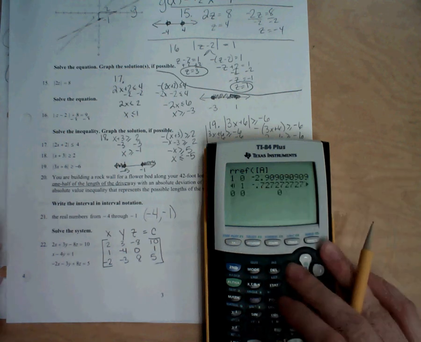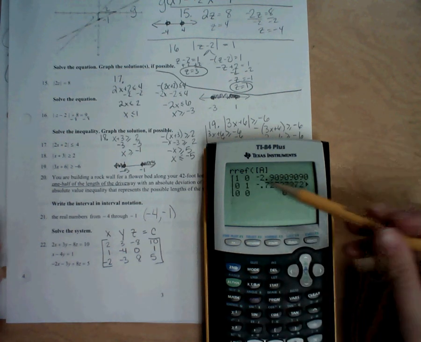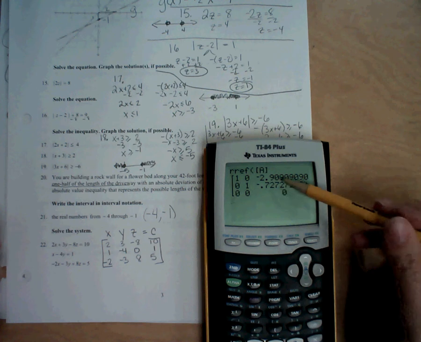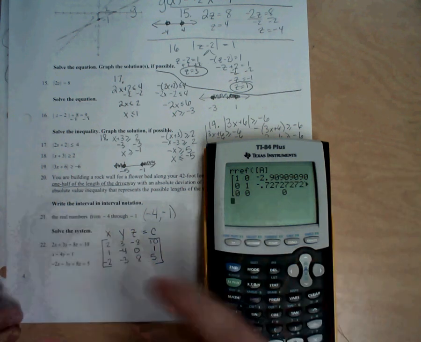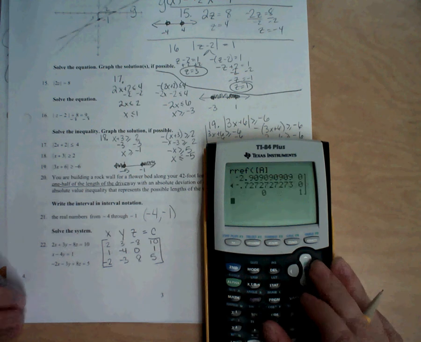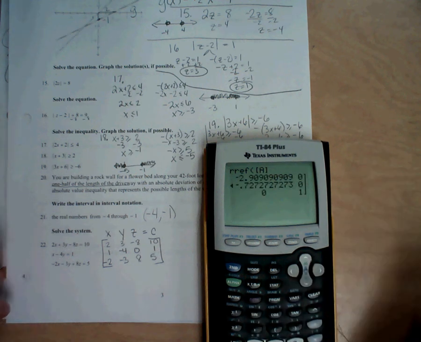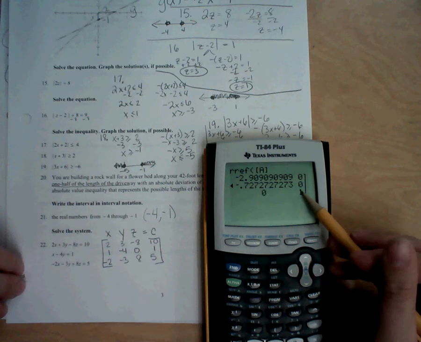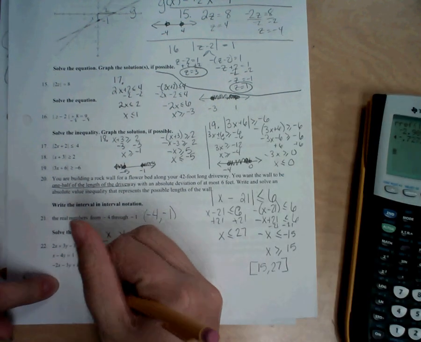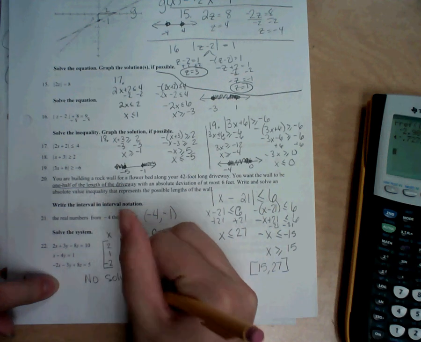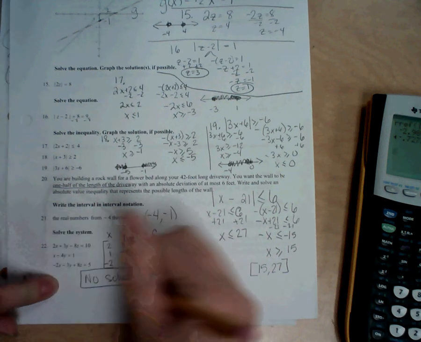Normally I'm looking at this last column, but I can see there's something interesting going on right here. So I'll look at this last row. If this last row is all zeros, that's going to be an infinite number of solutions, but it's all zeros but a 1 right there. That's going to be when it has no solution. So these 3 planes will not intersect. So there's no solution on number 22.